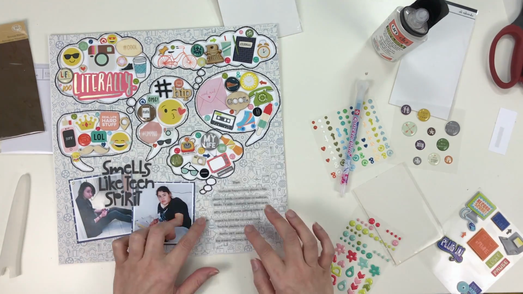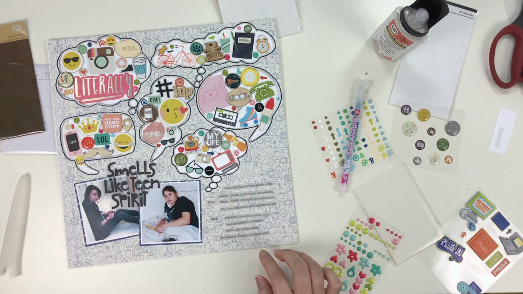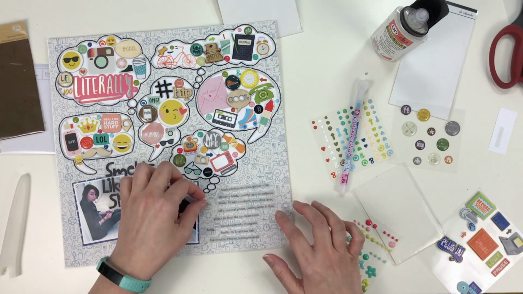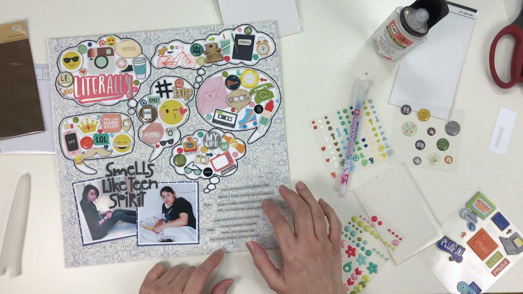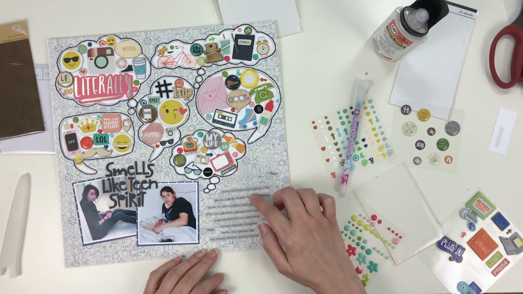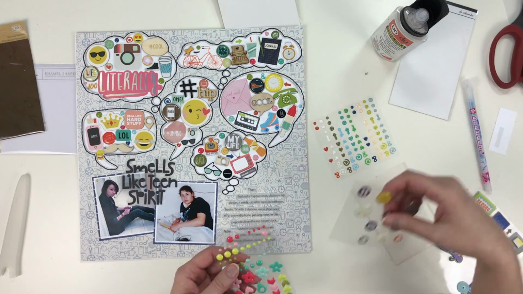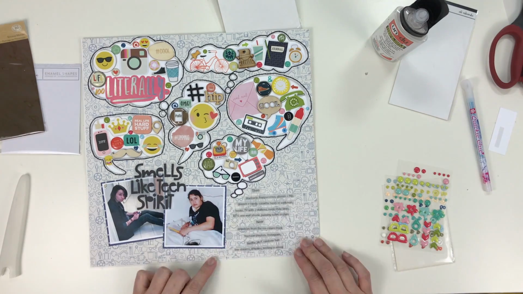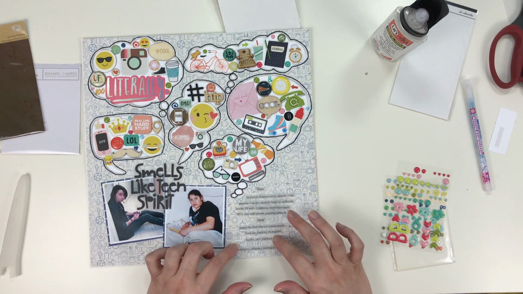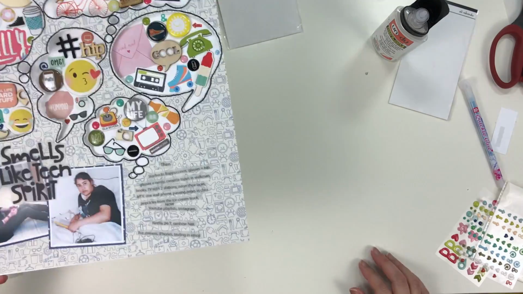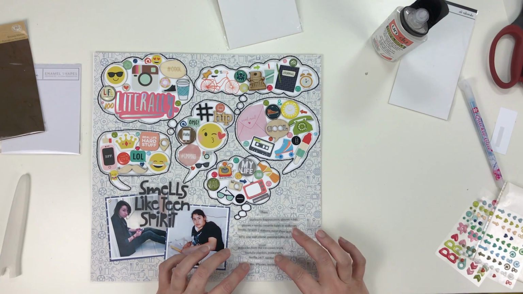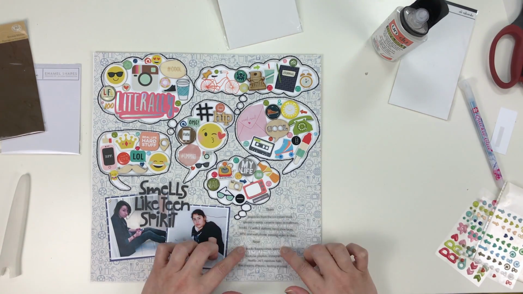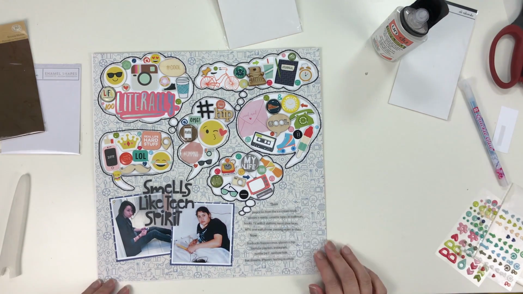I did originally print the text, the journaling, on white, and it was too stark. And like I said, I like the fact that the foreground is all monochromatic and those thought bubbles, which are really the background, have all the colors concentrated there. So I went with this vellum for the journaling. And the journaling is just a list of things that are now or things that are then. That's how I've ended up after you see me fiddling with the placement.